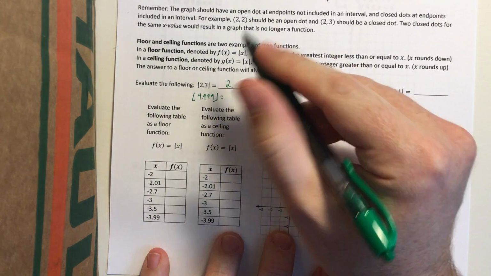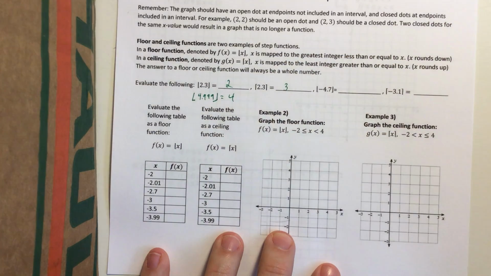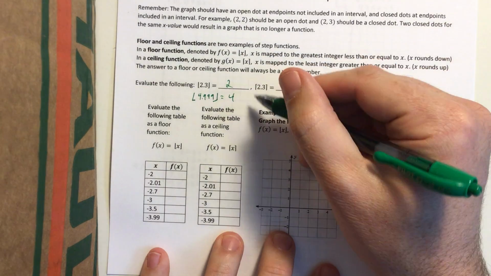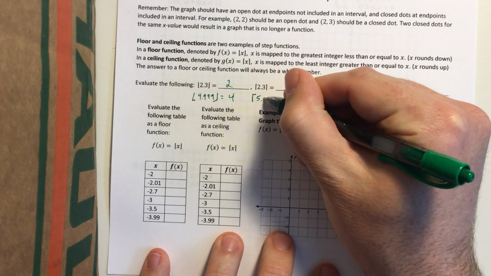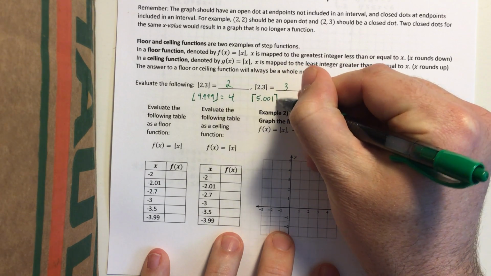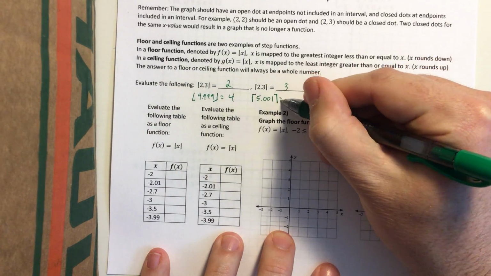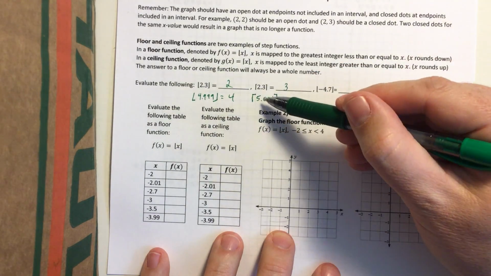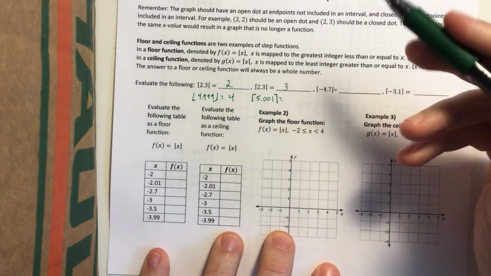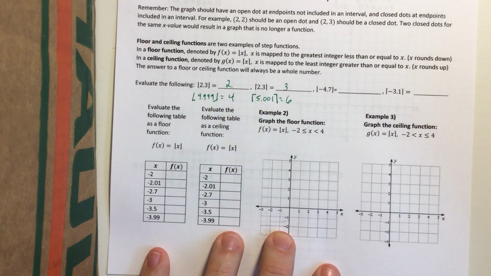So even though this is really close to 5, we're still going to go to 4 here. Likewise, let's say we had a ceiling function of 5.001. Even though 5.001 is really close to 5, if we're going to the closest integer greater than this number, then that answer is going to be 6.